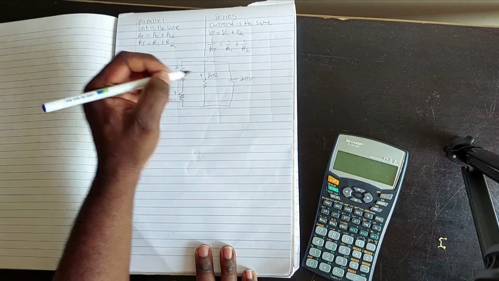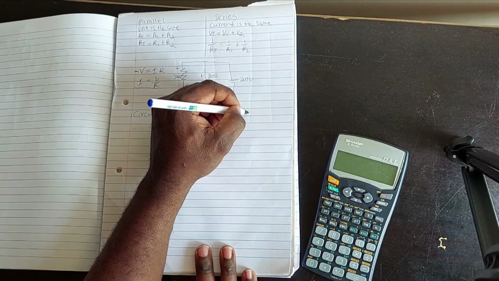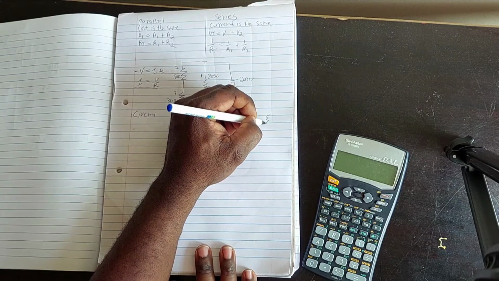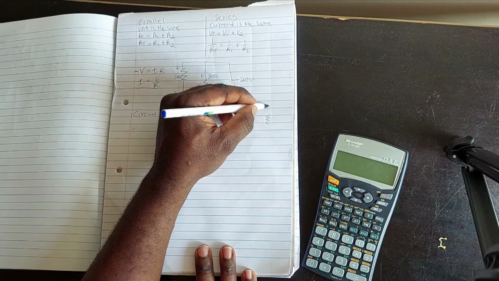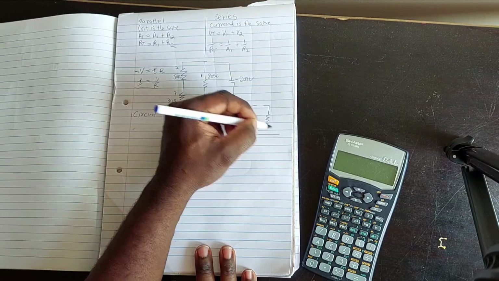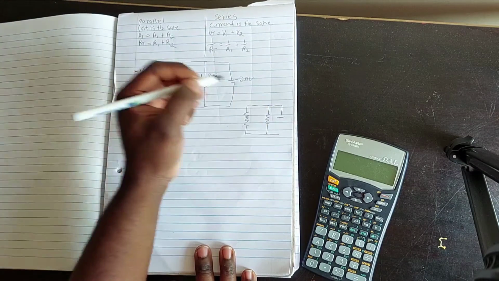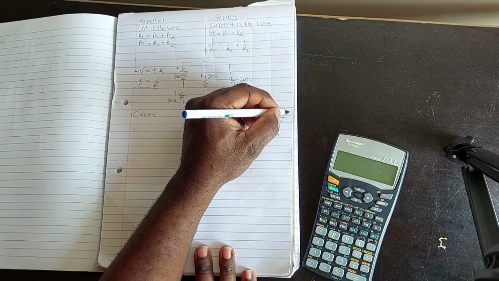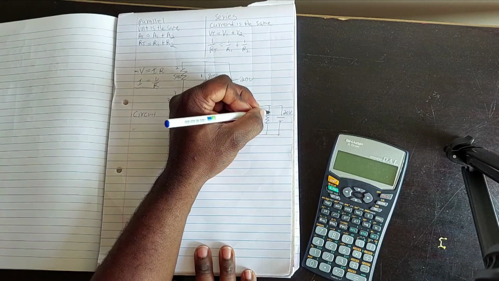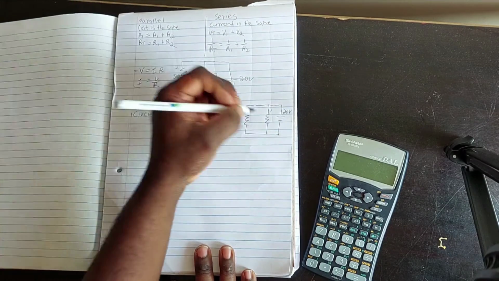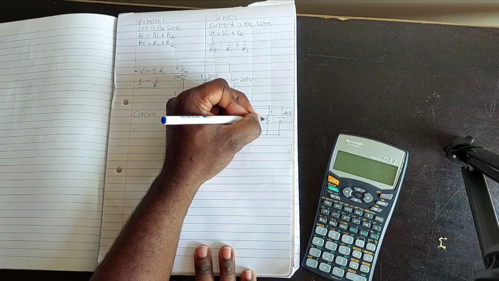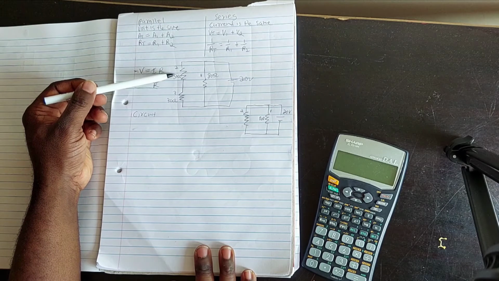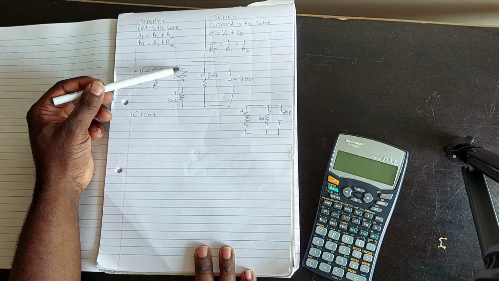I'm going to combine these two into one. So it's going to be resistance and resistance here, like this. Then we've got our 20 volts here. I'm just going to call this one 1 and this 2. So here is 80 ohm. We said we've got 30 resistance here and 50 here. This is in series.